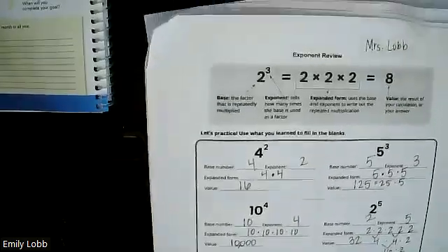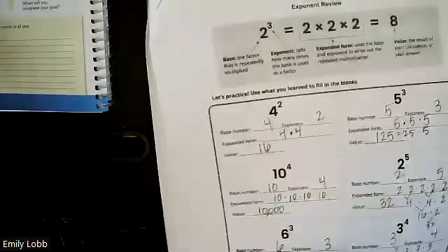Before the quiz tomorrow, your exponent packet should have pages 3, 4, 6, 7, 8 done. The others are extra practice, extra credit. So this is out of 1, 2, 3, 4, 5, 6 pages, or just 5 out of 5.